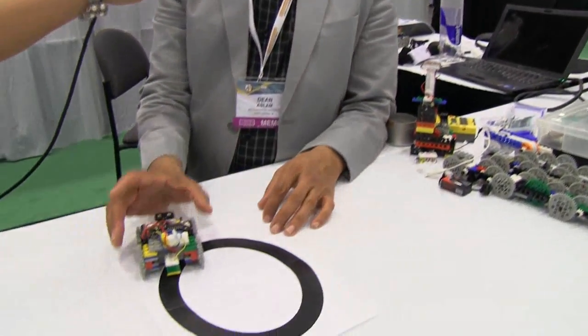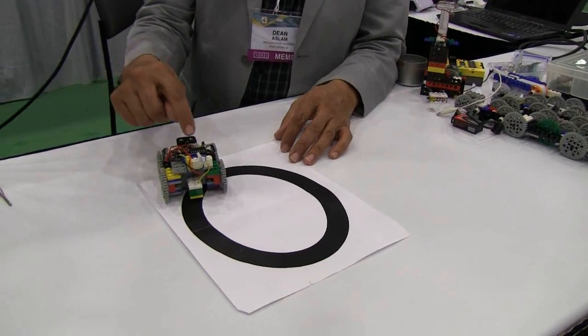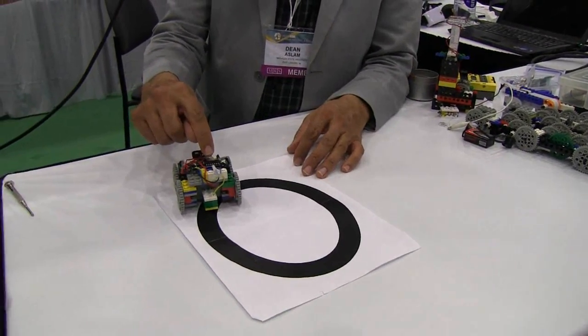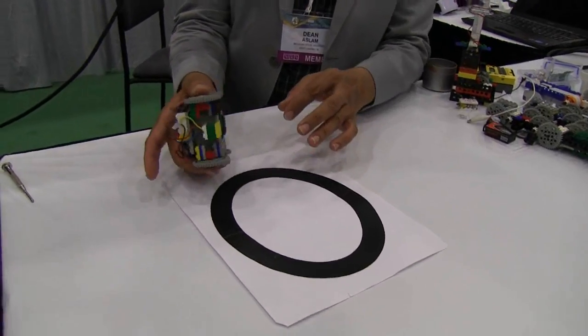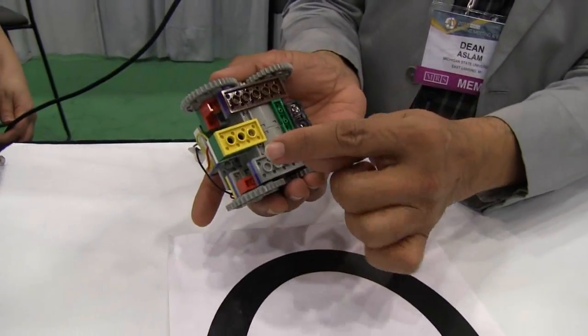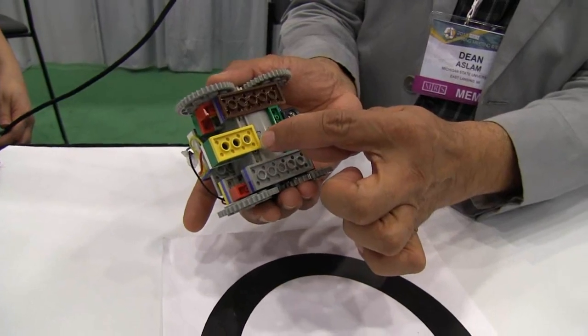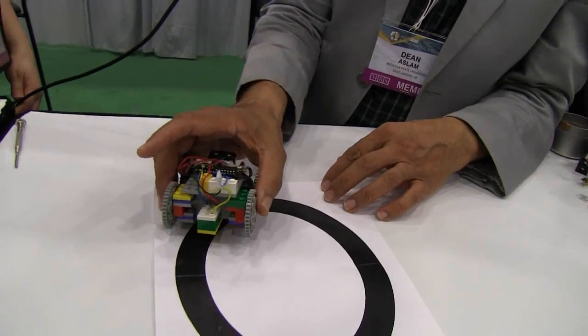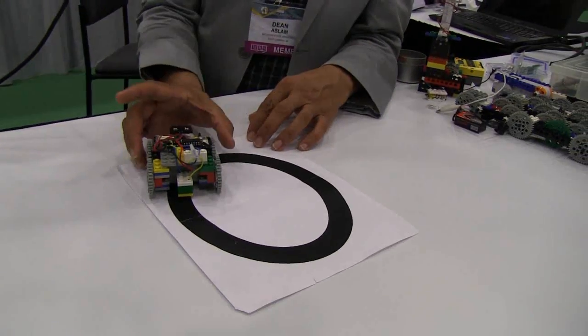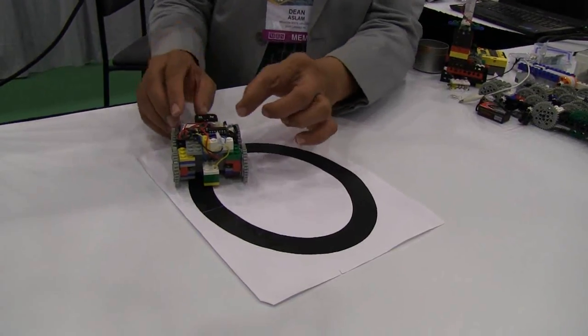This is a Lego robot driven by a chip called a microcontroller and 2 batteries. It has homemade sensors, and one of the sensors is a light sensor that can track the black line. So let's see a demo. I position it on the black line, and then I switch it on.